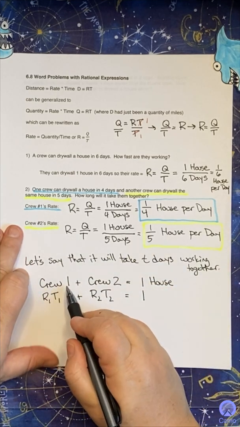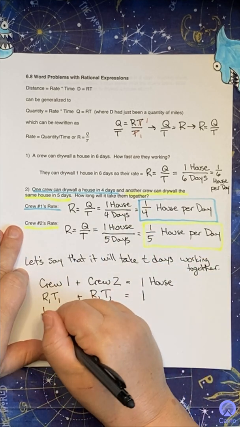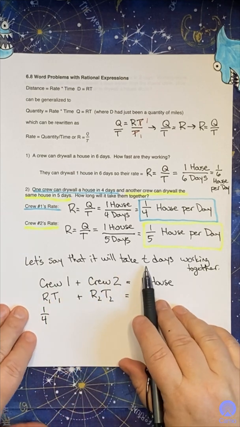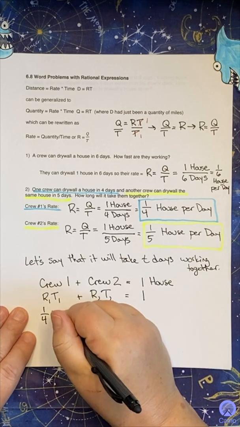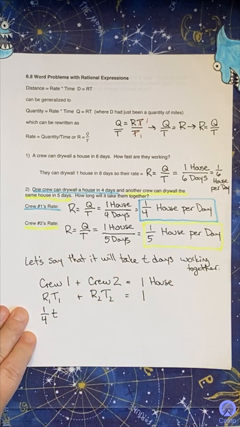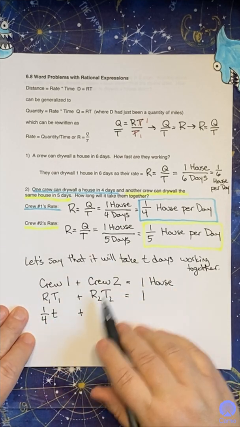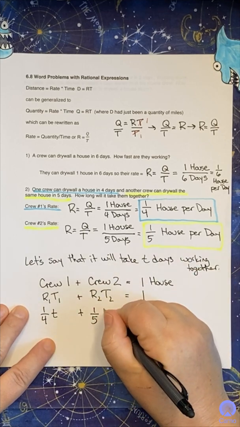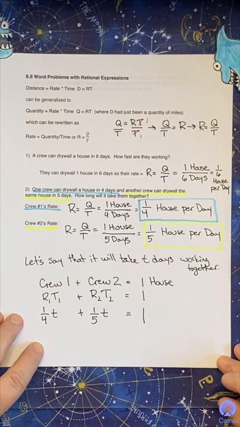Now, what is crew 1's rate? Crew 1's rate is 1/4. So they're going to do 1/4. And how long are they going to be working? Well, it's going to take T days working together. We're going to assume that they're going to both work exactly the same amount of time. So it's 1/4 times the time, plus, now crew 2 does 1/5 of a house per day times the time. And that whole thing equals 1.